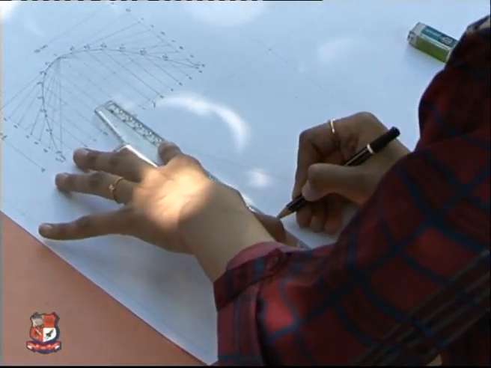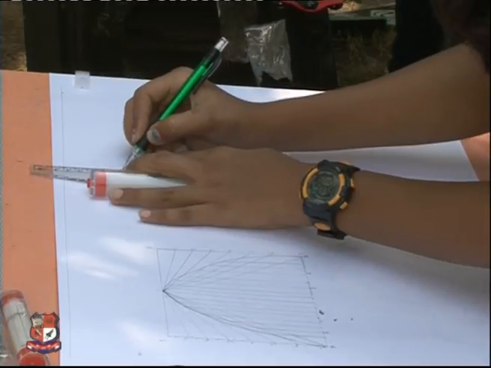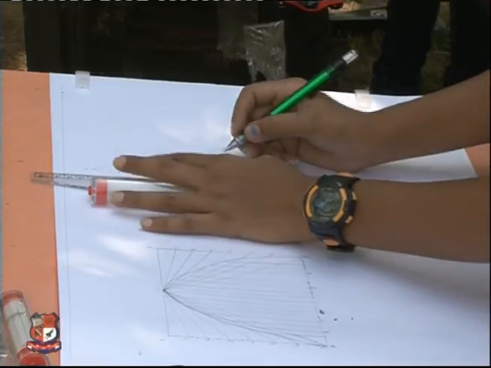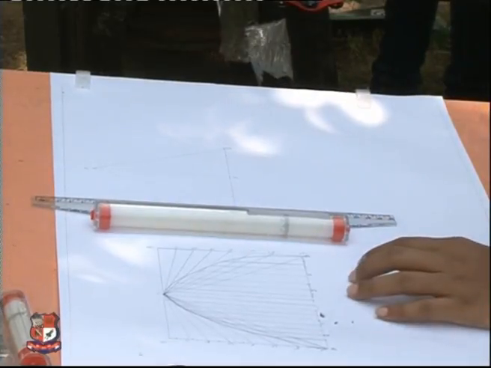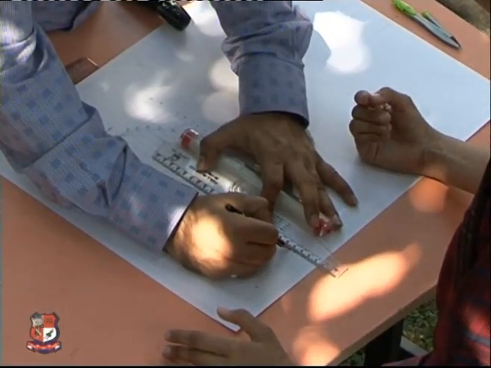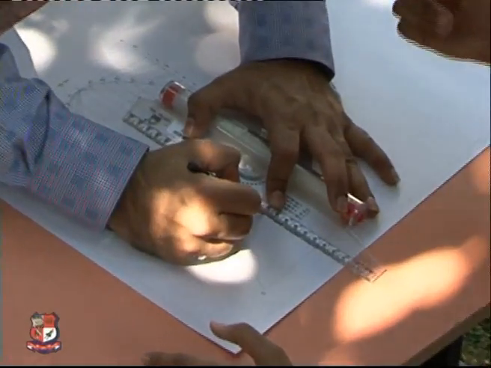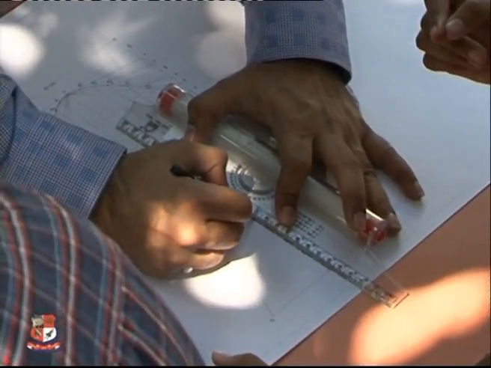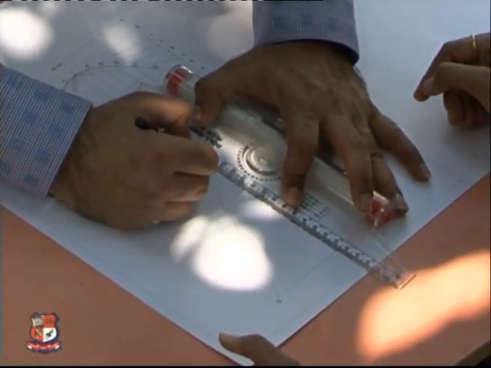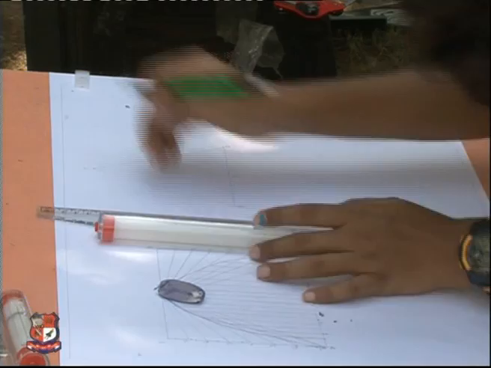Long and short, combine these two. Long, short, long, short. No problem, like this. Long, short, that depicts the center.